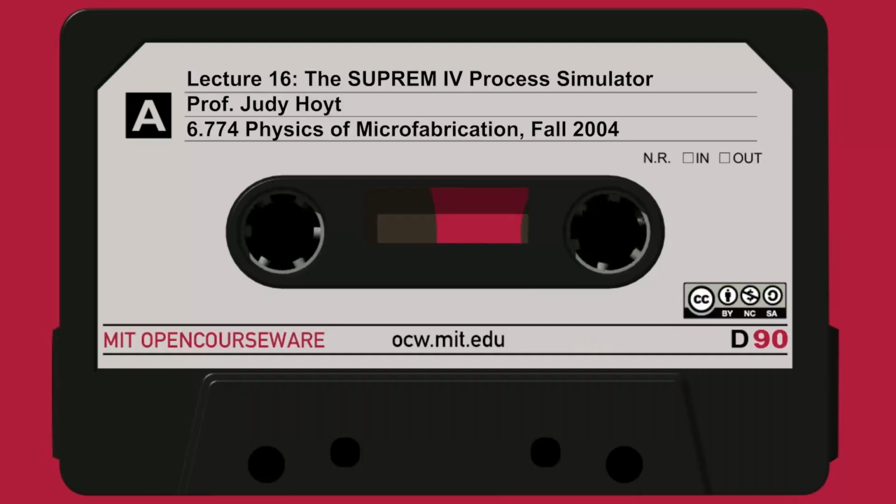And I have a series of examples I wanted to go through. Now, some of these things, since you've already run the simulator, you may be familiar with, but we'll go into some things you may not have seen. The first 3 are 1D. SUPREM 4 is a 2-dimensional simulator, but it can be run in a 1-dimensional mode where you're primarily interested in what happens in depth. But in general, you'll run it in 2D mode.